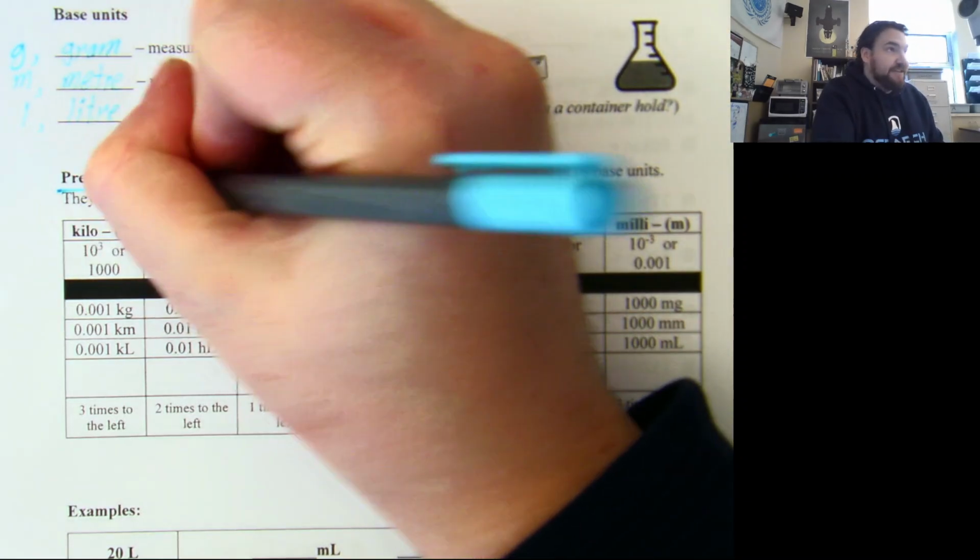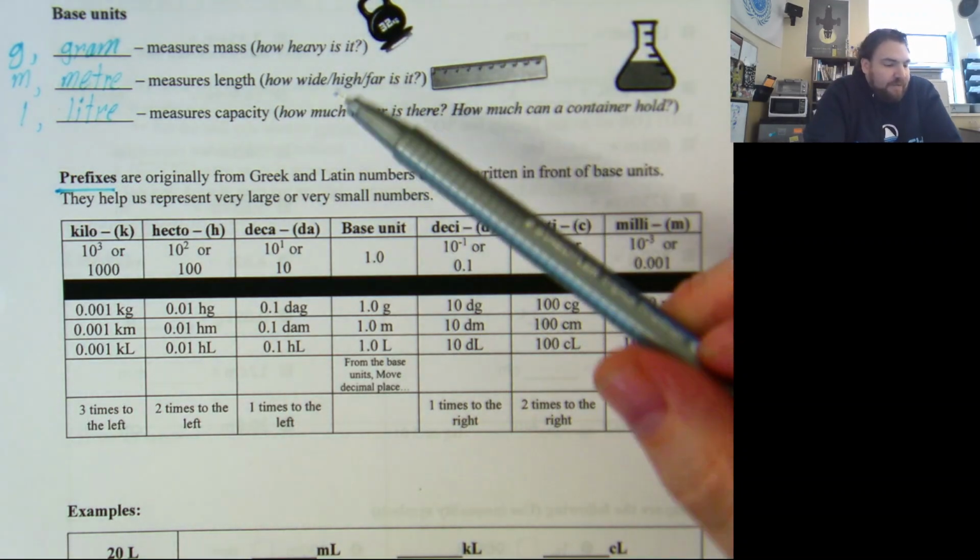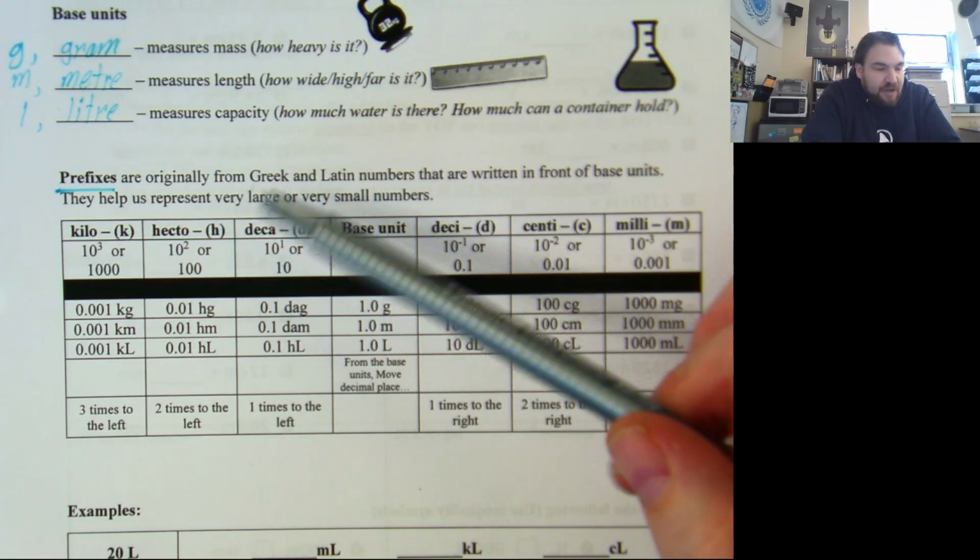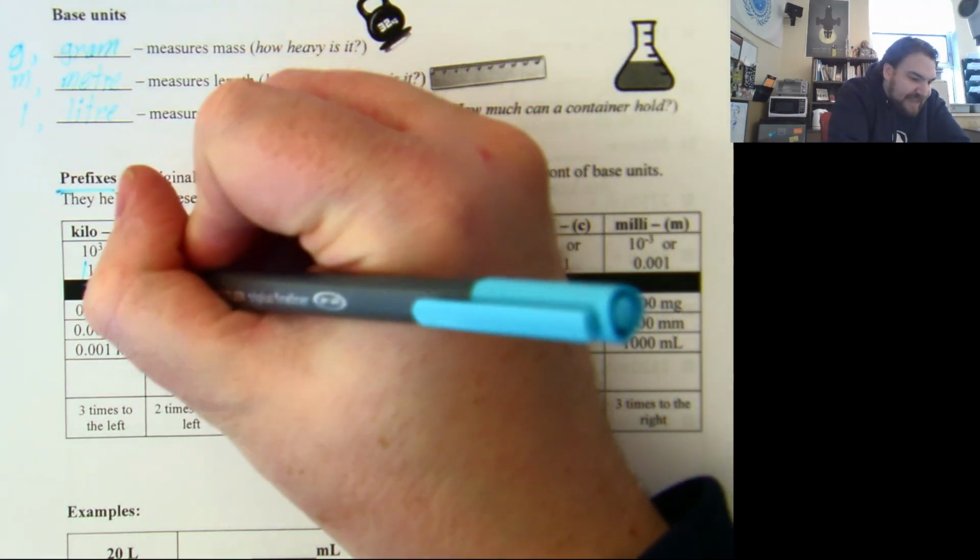So these prefixes are used as multipliers. For example, kilo means 1,000.